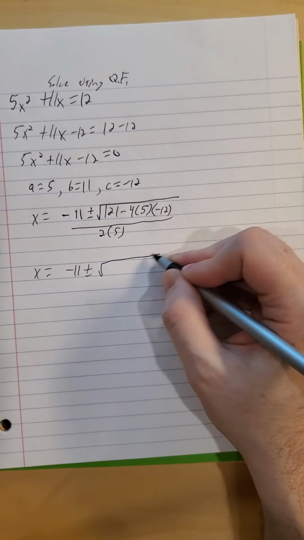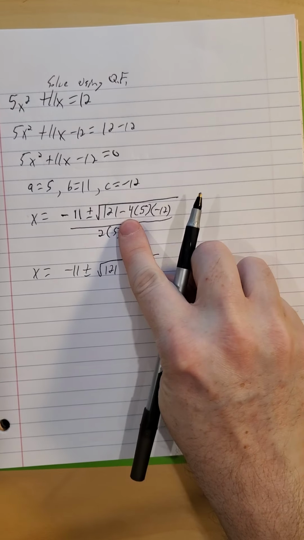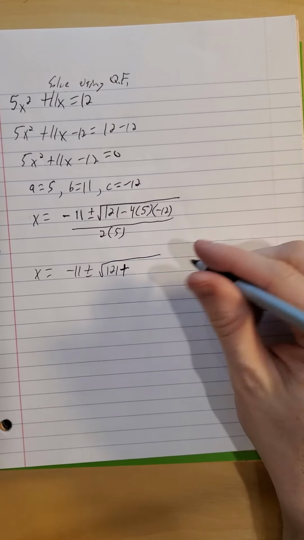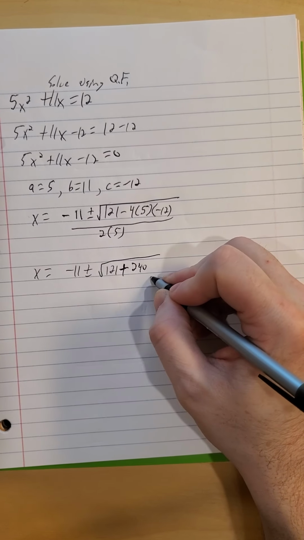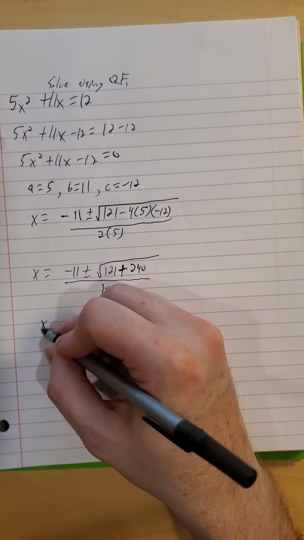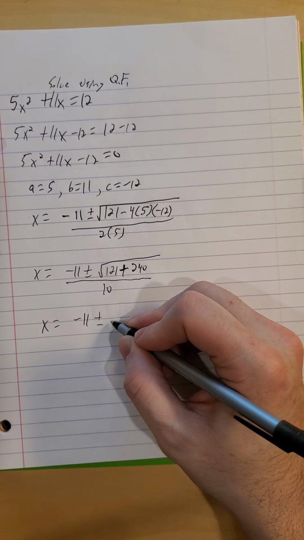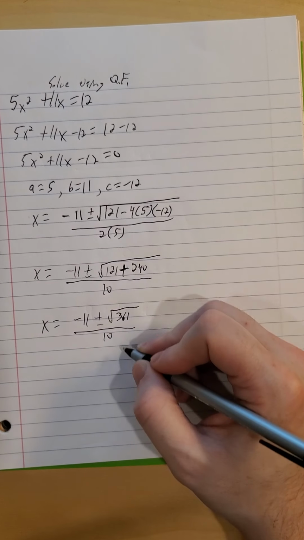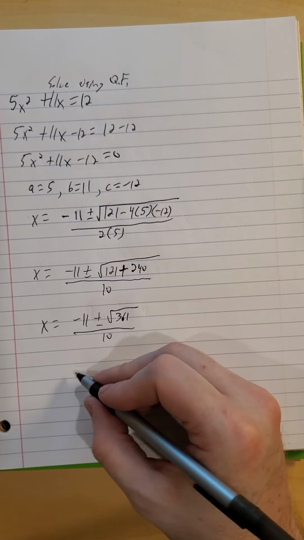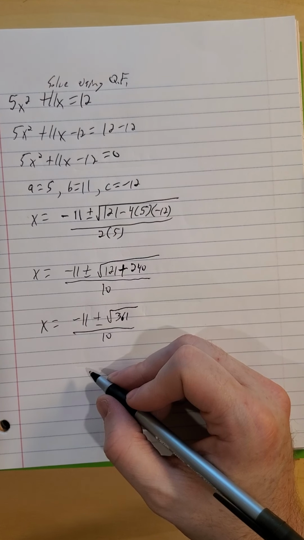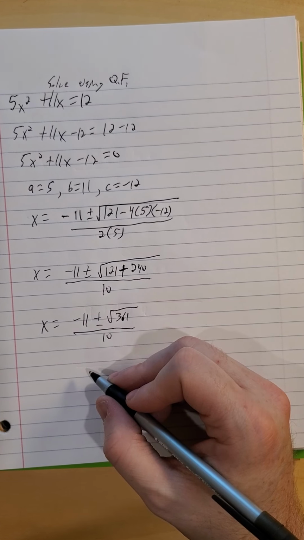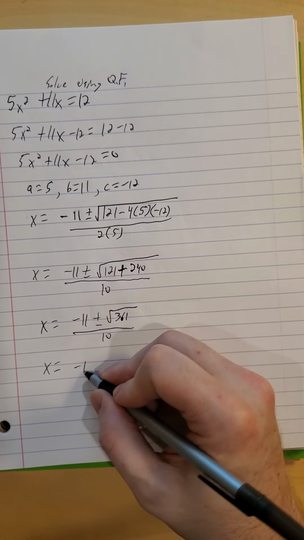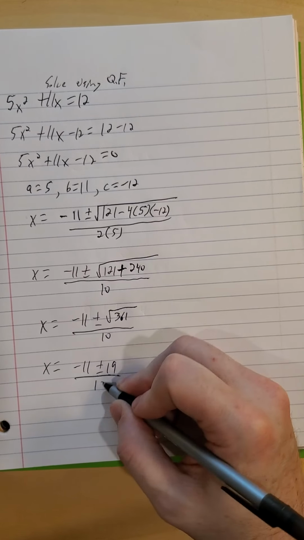Negative 11 plus or minus square root of 121. Watch your signs here. 2 negatives, we'll kick that over to a plus. So we have 20 by 12, 240, all over 10. So x is negative 11 plus or minus the square root of 361 all over 10. 361 is a nice, neat, pretty perfect square. 19 by 19 should give you a 361. So x is negative 11 plus or minus 19 all over 10.